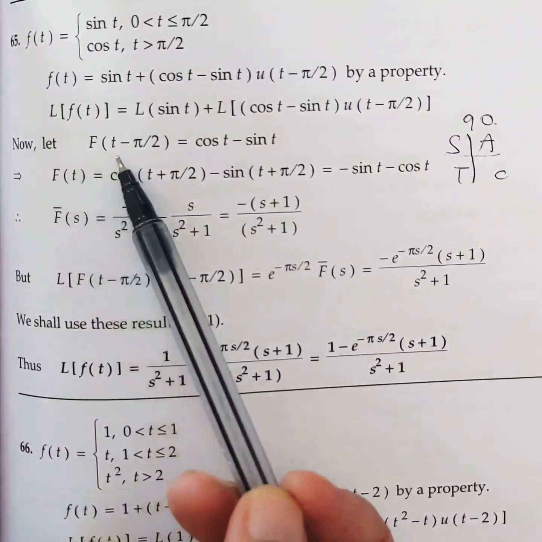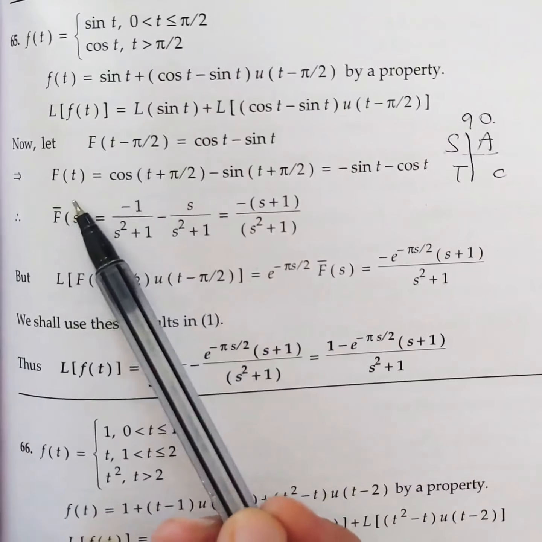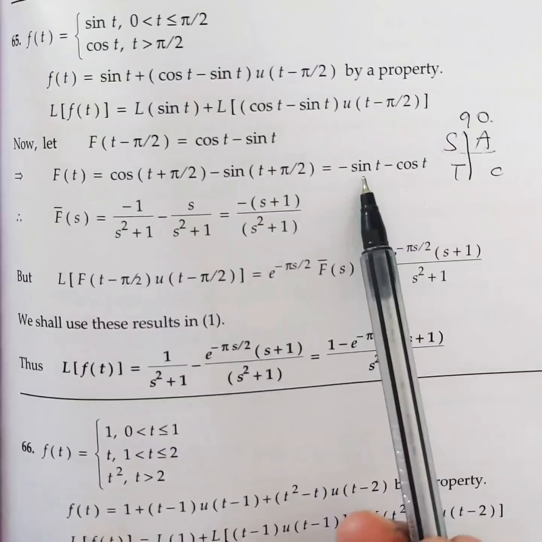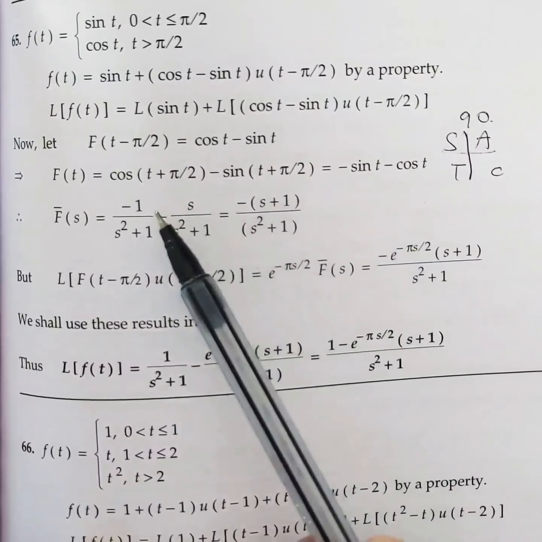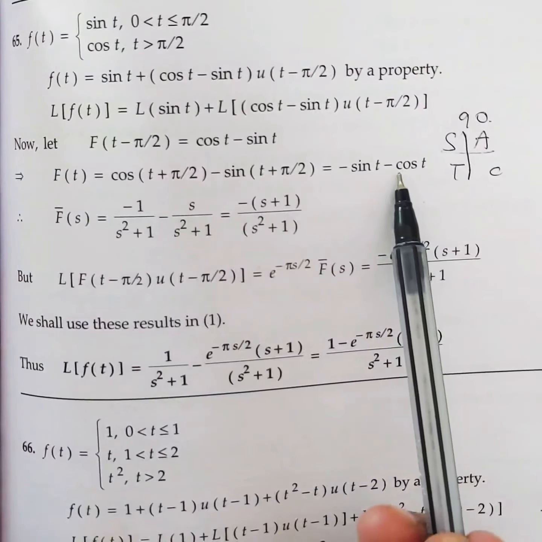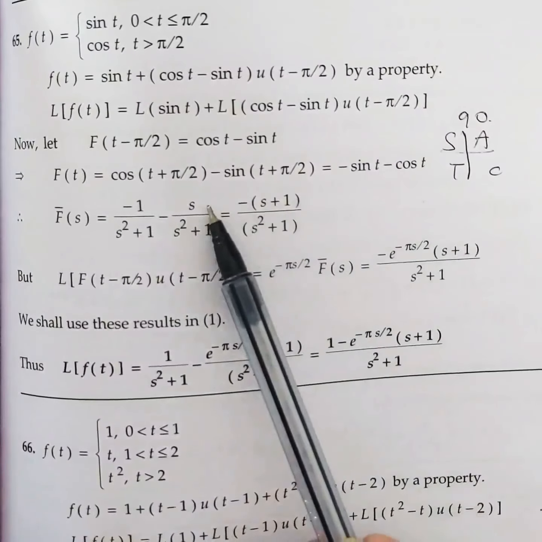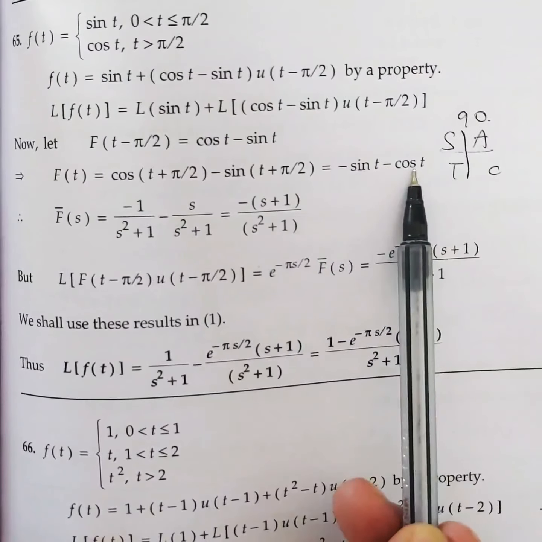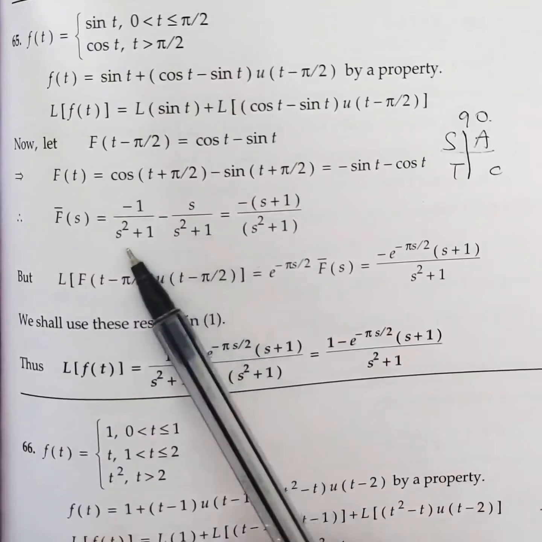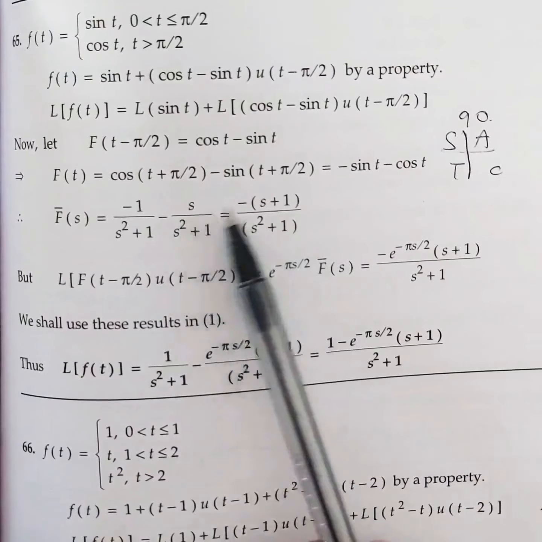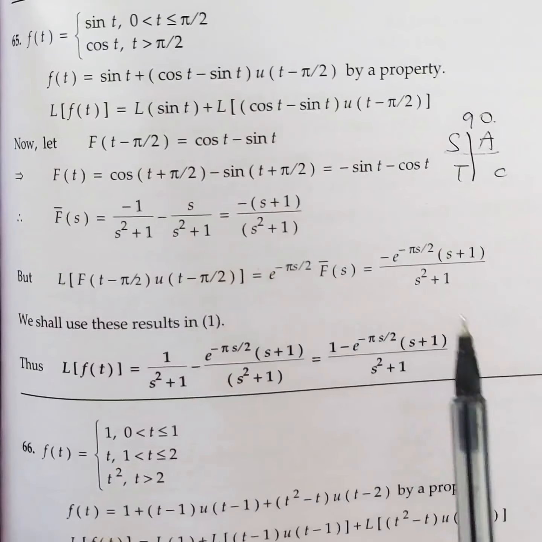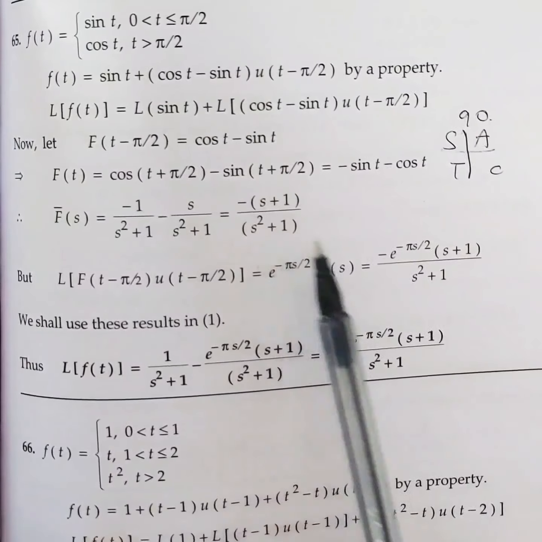And now we are going to find the Laplace transform of f of t. So we got f of t minus pi by 2, we found what is f of t. Now we are going to apply the formula. Laplace of sin t is 1 by s square plus 1, this negative sign is there already, minus Laplace of cos t, s by s square plus a square, cos 1t, right? So s by s square plus 1. Here the denominator is common, so if we take s square plus 1 common, a negative sign is also in the numerator, so minus of s plus 1. So this is the answer for this second term.